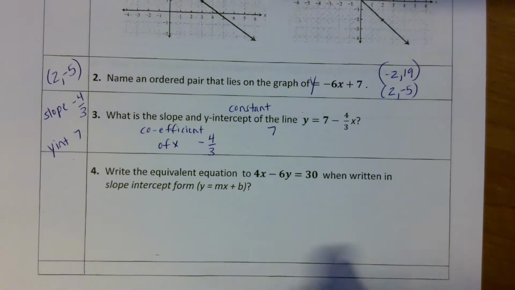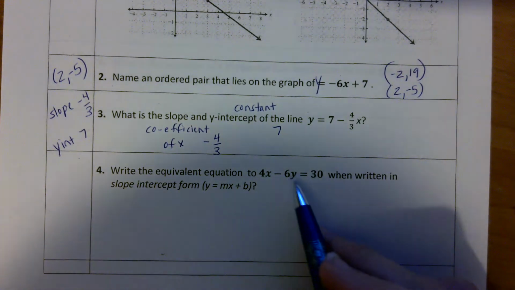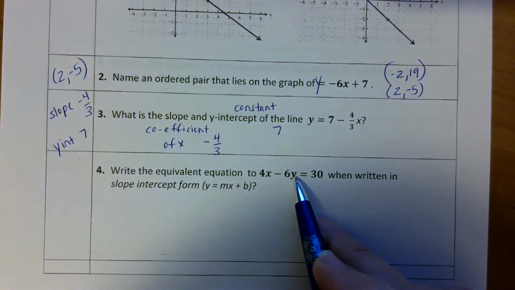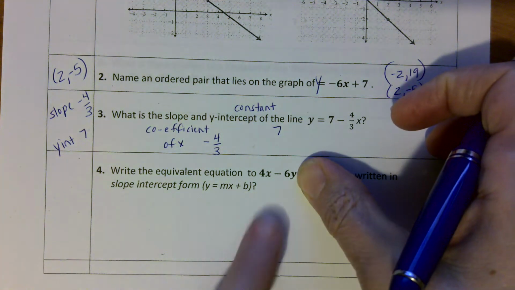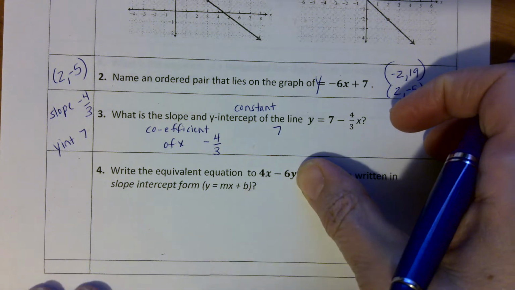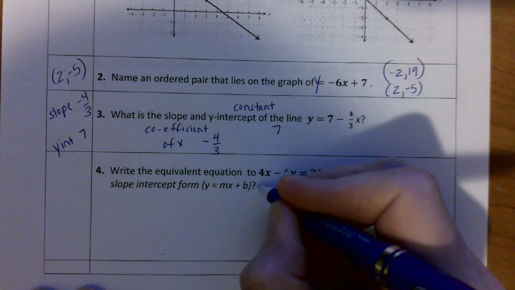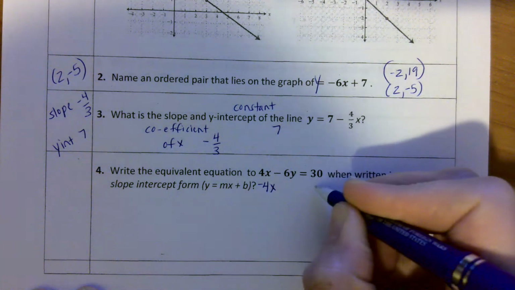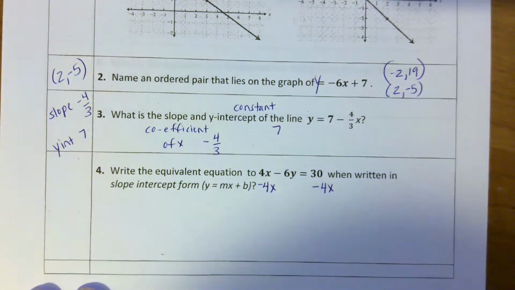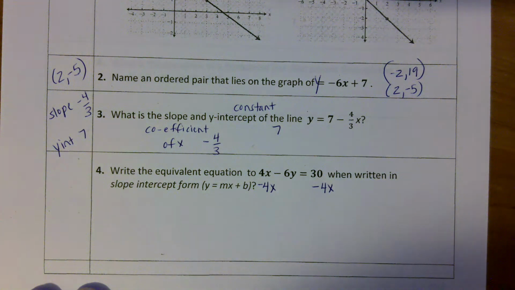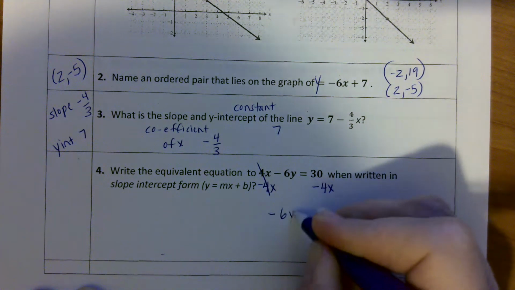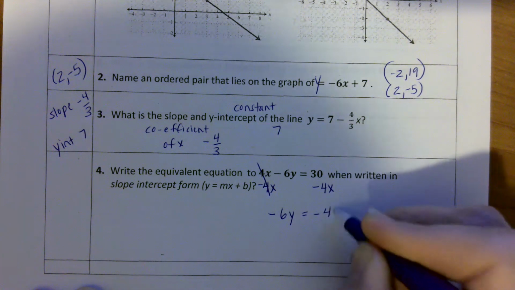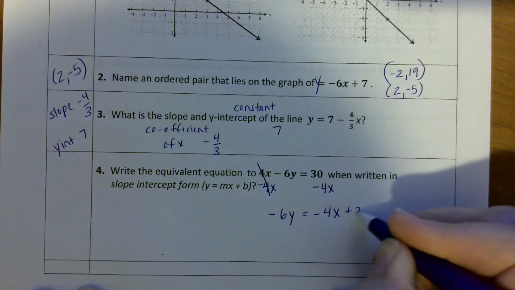All right, what's the equivalent equation to this? Well, that means I need to get y by itself. So I'm going to look at this side, and I'm going to get rid of whatever's furthest away. So the opposite of 4x is a -4x, and I write that on both sides of the equation. Subtraction property of equality. That's a zero pair. I have -6y equals -4x +30.